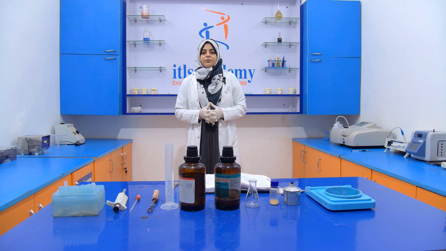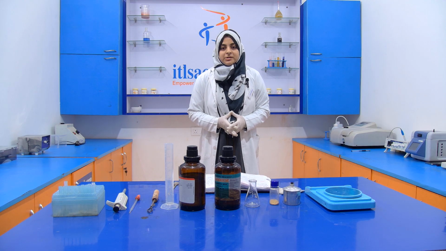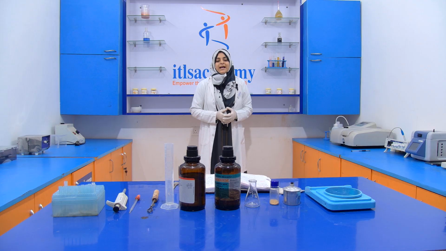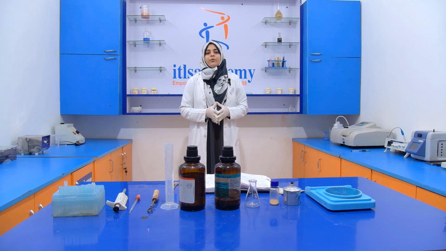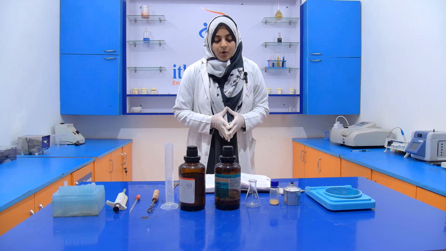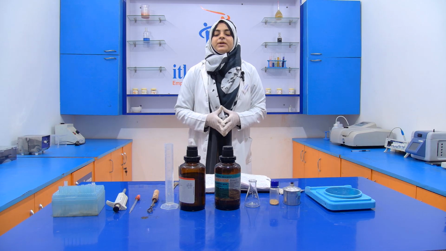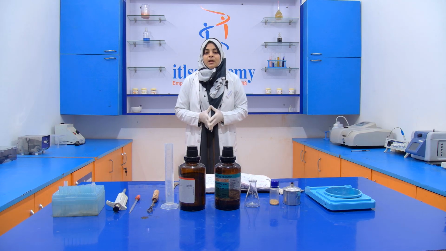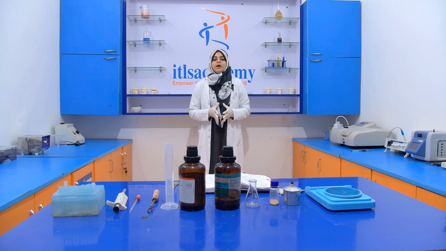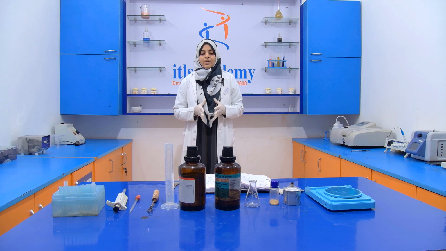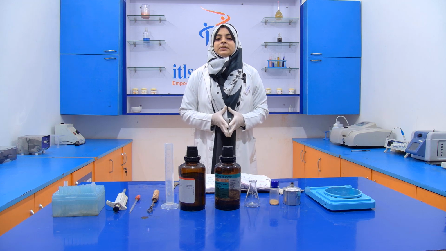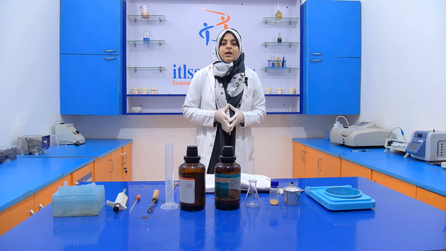Today we are going to discuss another experiment in the series of food adulteration, and the experiment that we are going to perform today is the detection of colophony residue in asafoetida. Here the adulterant is colophony residue, and the food sample is asafoetida.